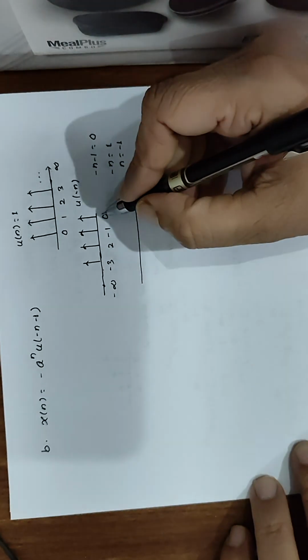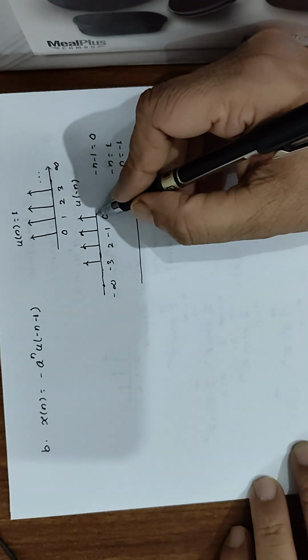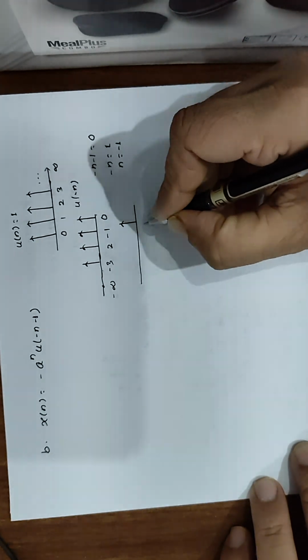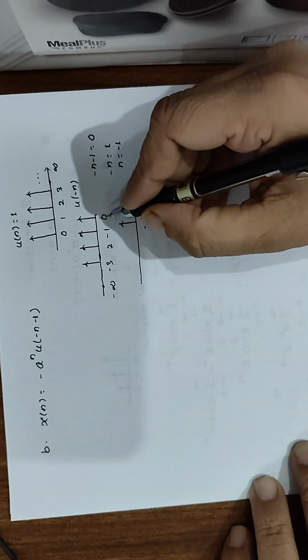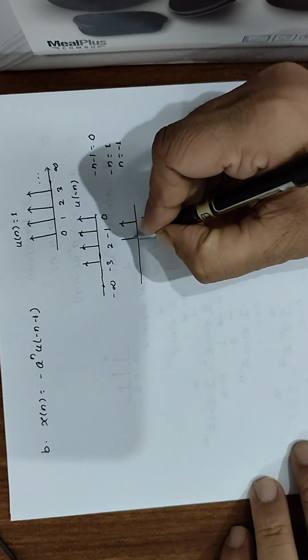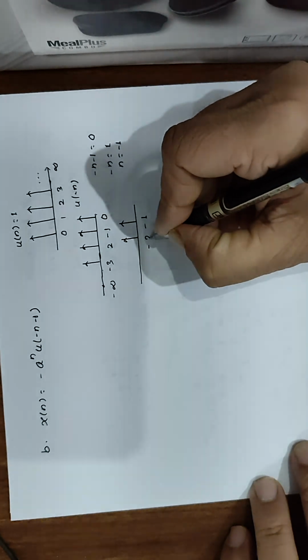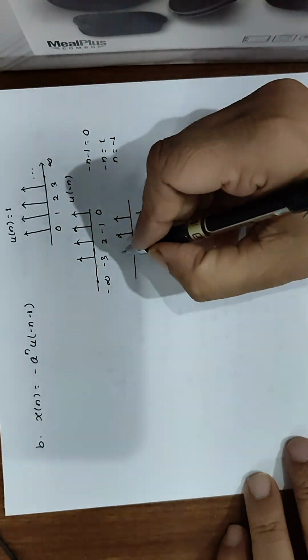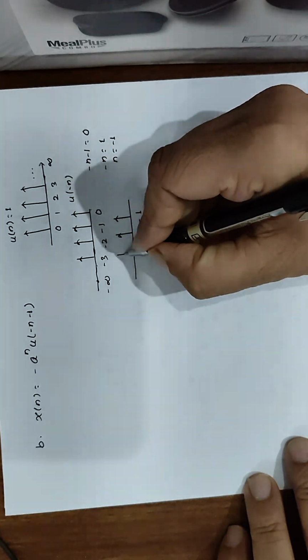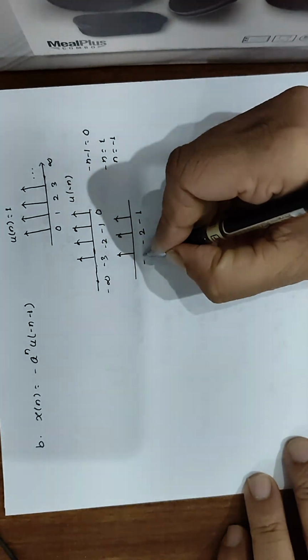So this sample which is at n equal to 0 will be shifted to n equal to minus 1. The sample which is at minus 1 will be shifted to n equal to minus 2, and the sample which is at minus 2 will be shifted to minus 3.